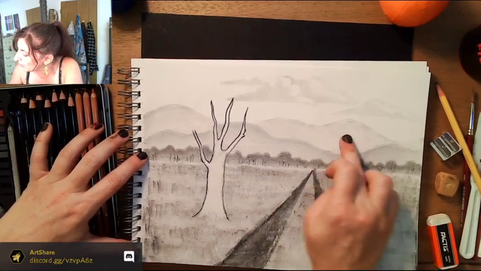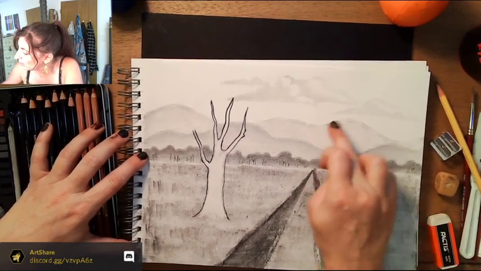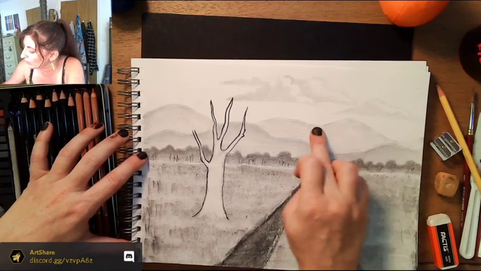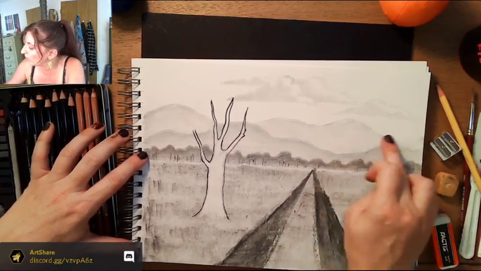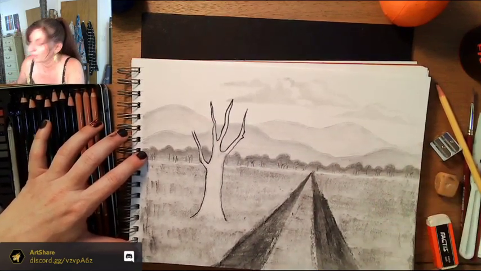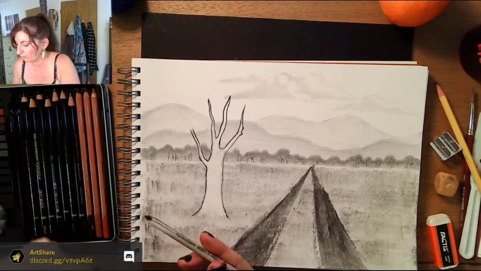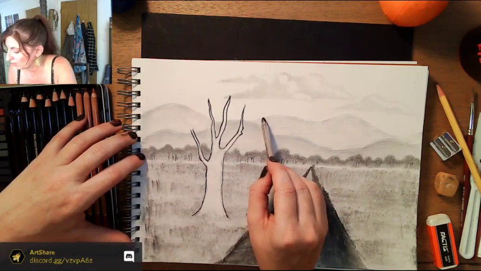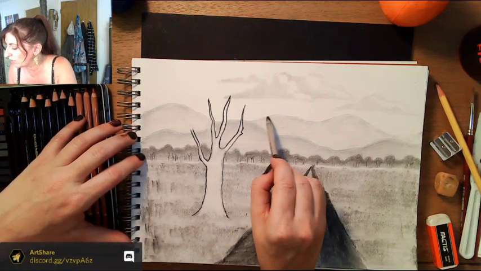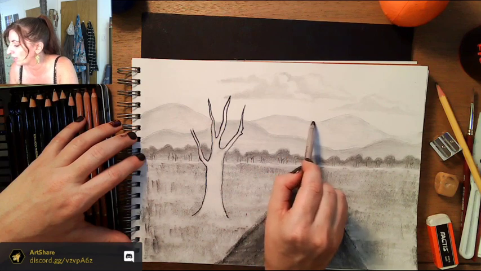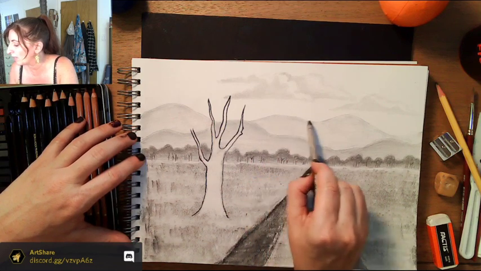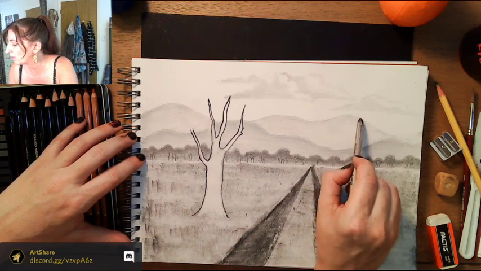I mean, I just made it lighter. Why would I want to go darker? Okay, that's good. I am going to come out just the top of the mountains because my eraser caught the top. I'm just going to very lightly catch the top of the mountain.